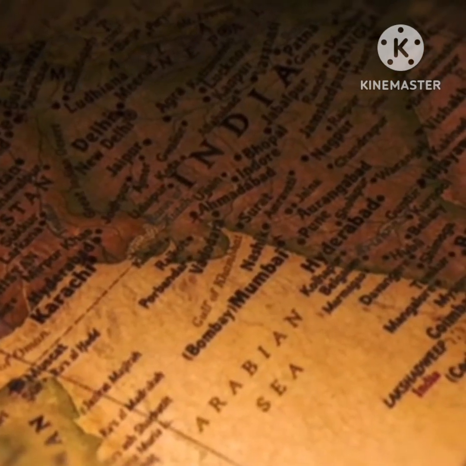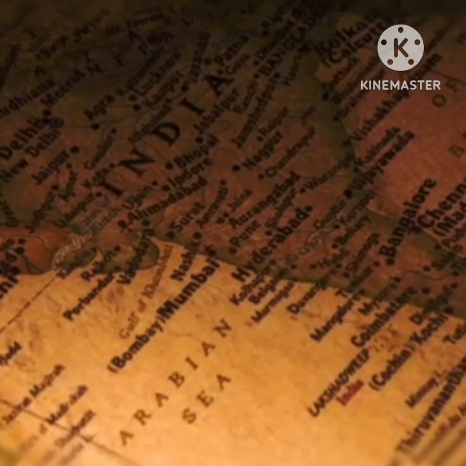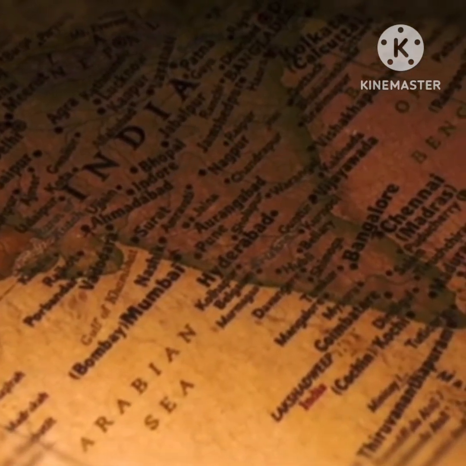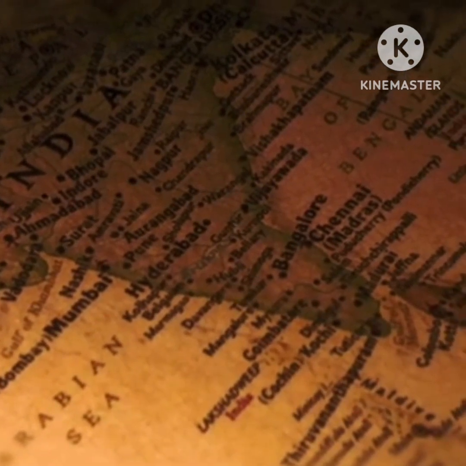National calendar: the national calendar, based on the Saka era with Chaitra as its first month and a normal year of 365 days, was adopted from March 22, 1957.